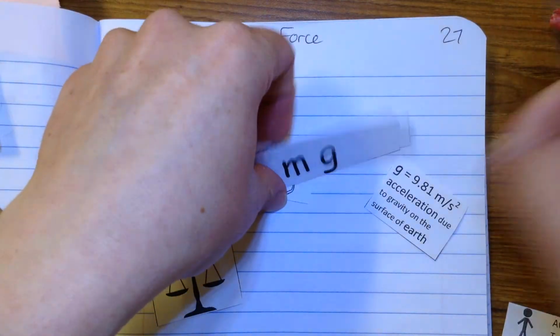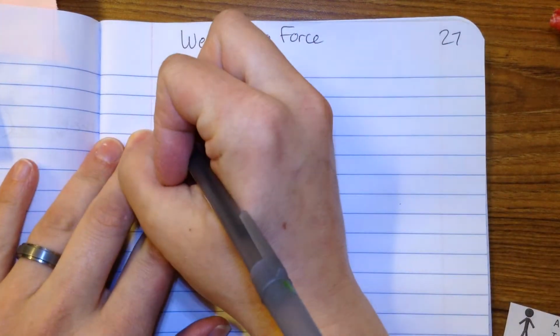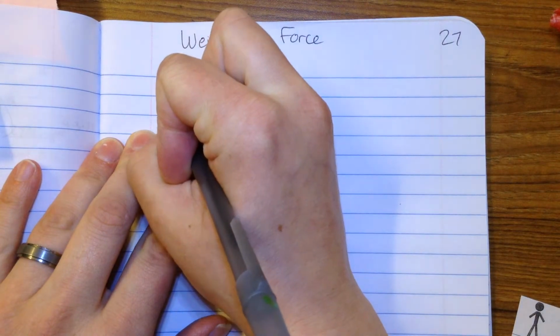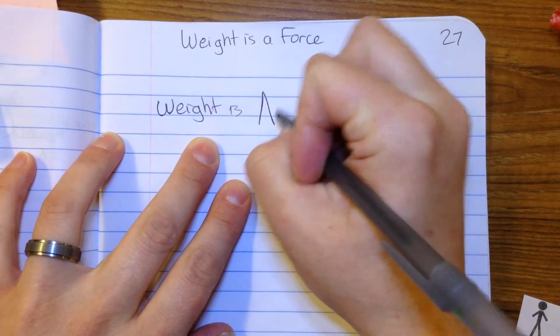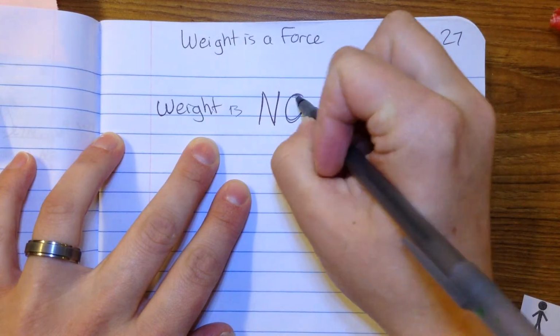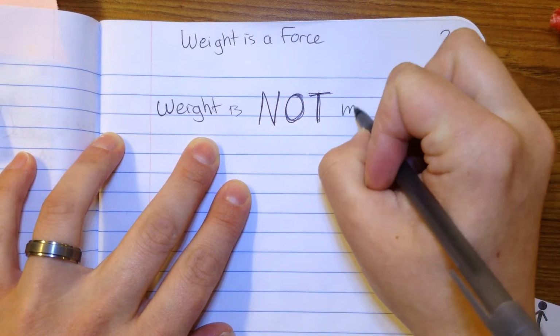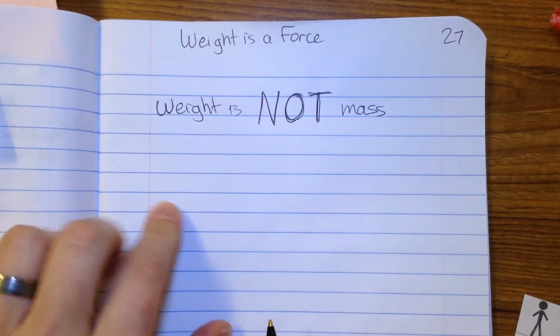All right, so let's start off with one simple, basic, very important fact. Weight is not mass. Okay, weight is not mass.